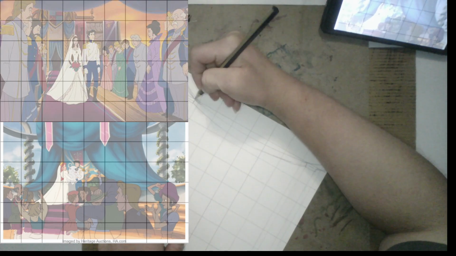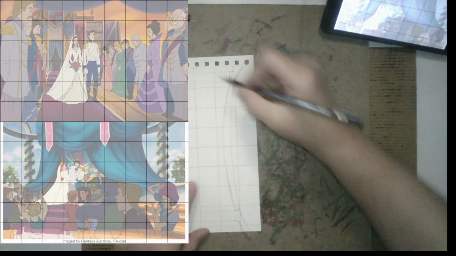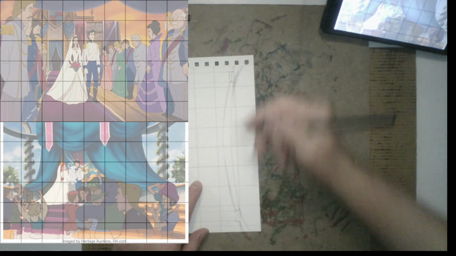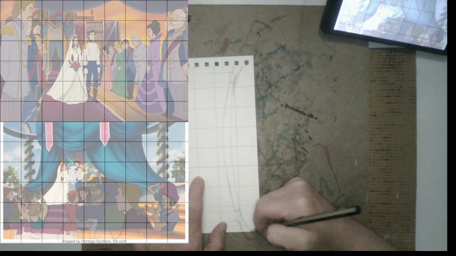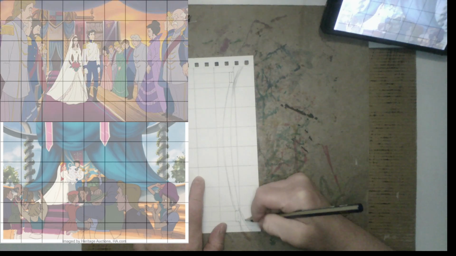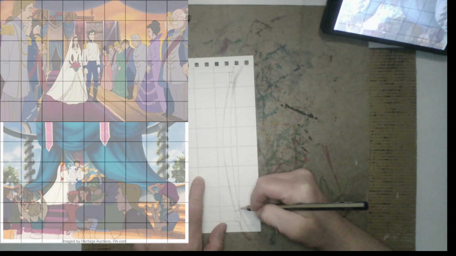Just gonna kind of trace along this top line to create that side edge to give this some depth.